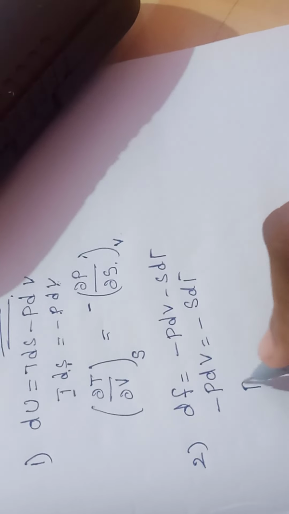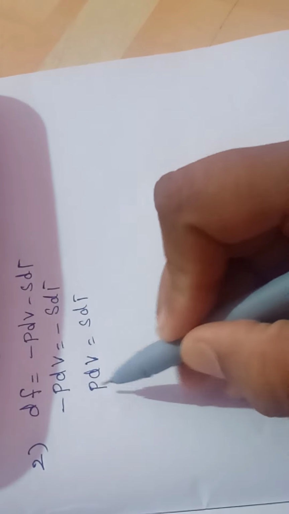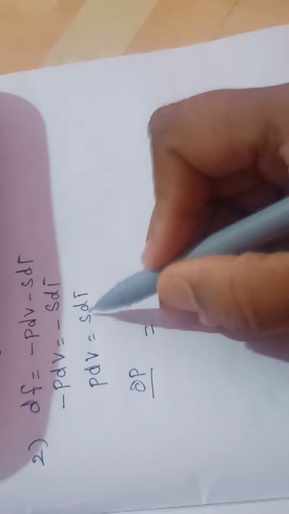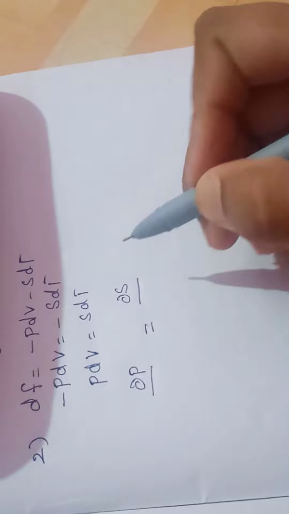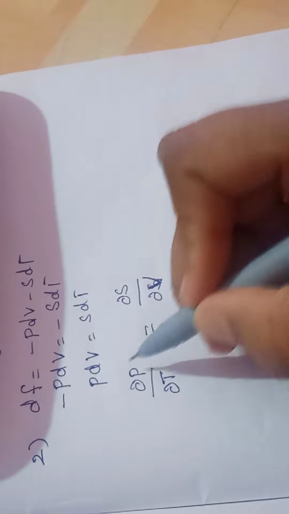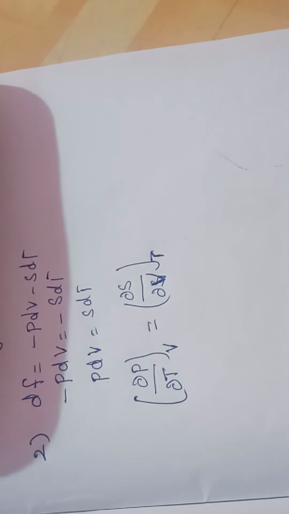So minus cancels, so PdV is equal to SdT. Now here first ∂P divided by equal to, and here ∂S divided by. Now this ∂T I will bring as denominator under it, and this ∂V I will take as denominator under ∂S. And then here as constant I will write V, here as constant I will write T. So is it easy or not?